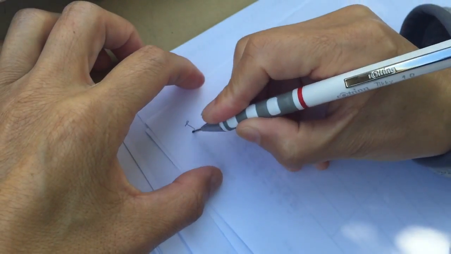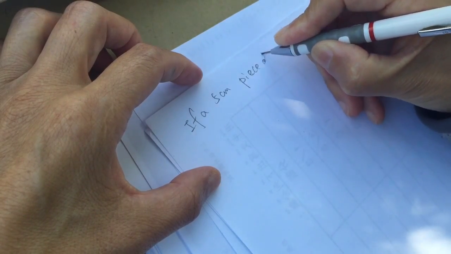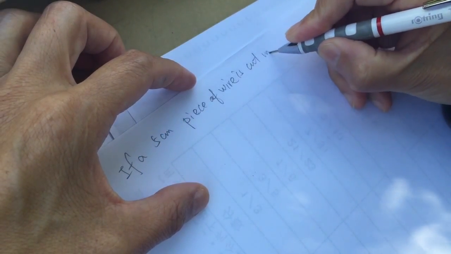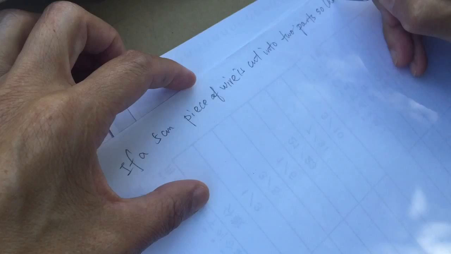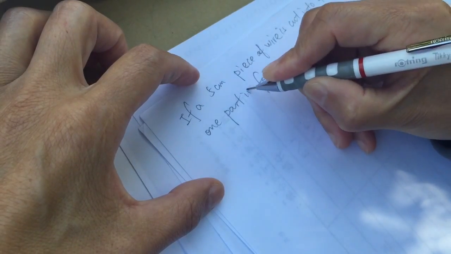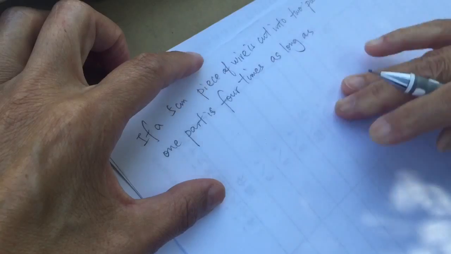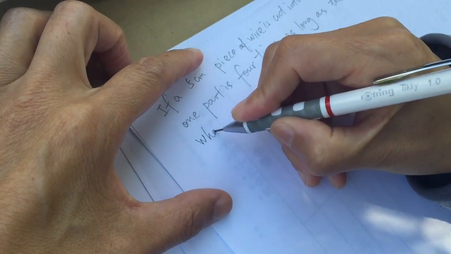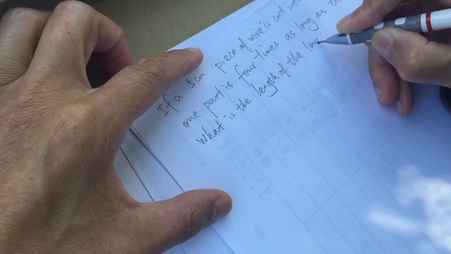Okay, here is another problem. If a 5 centimeter piece of wire is cut into two parts, so that one part is 4 times as long as the other, what is the length of the longer part?